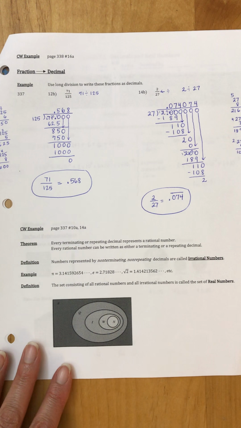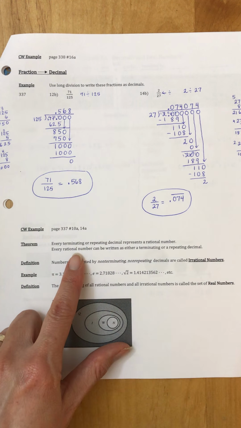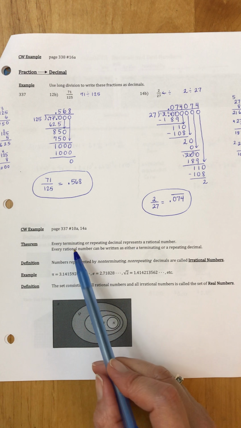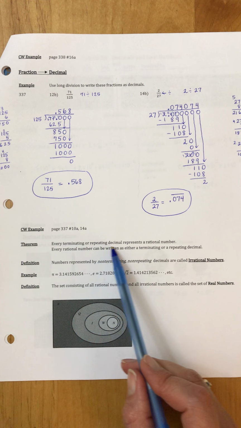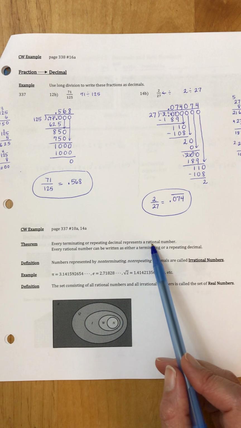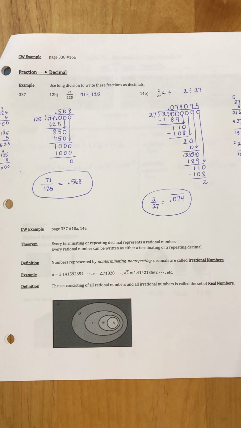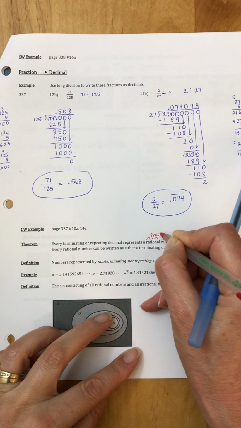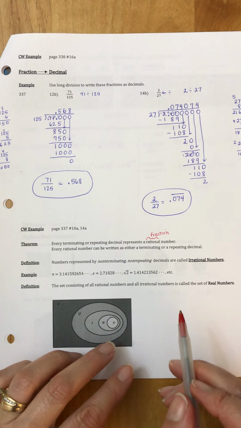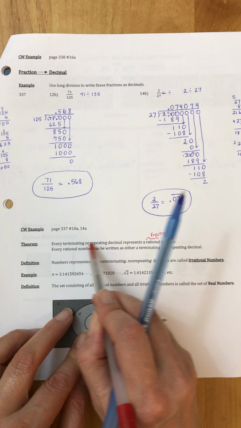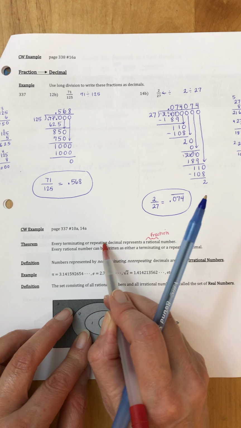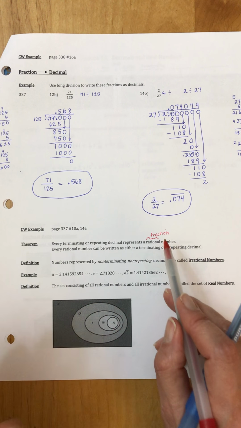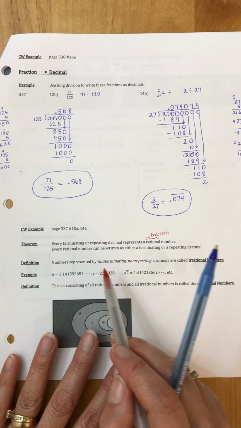All right, so why don't we wait to do the classwork, and you can do that at the very end. Let's read these couple last things. Every terminating or repeating decimal represents a rational number. Remember, rational means fractional, okay? So if your decimal either ends or repeats, meaning it has the bar, then we're going to be able to write it as a fraction, like we did on the page before.